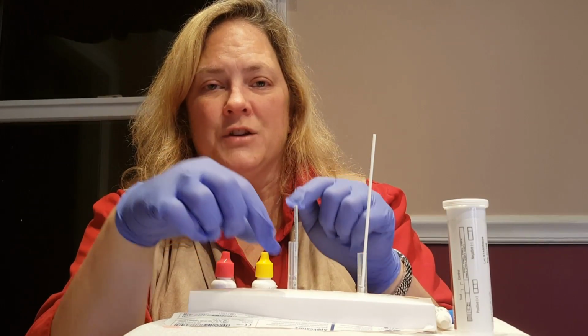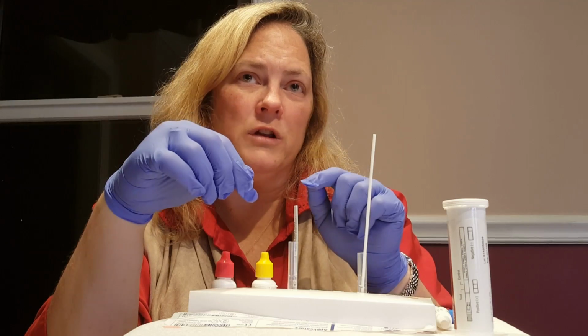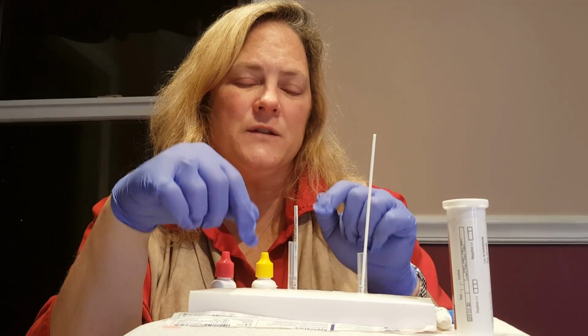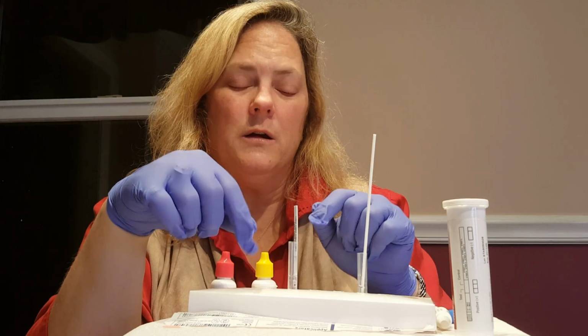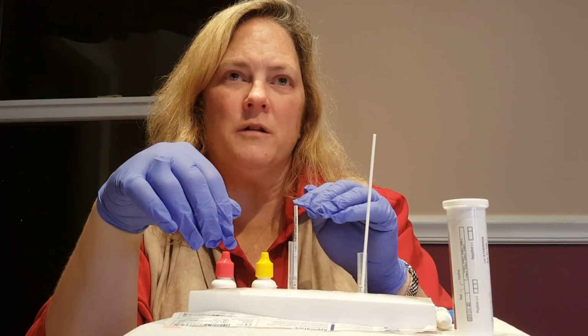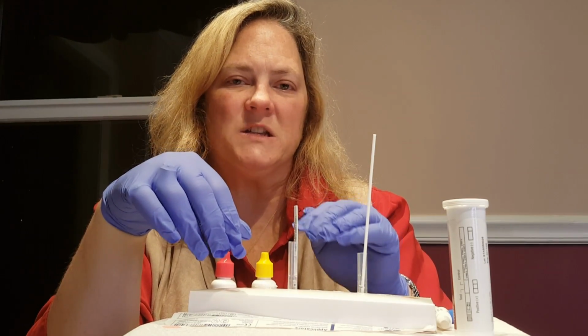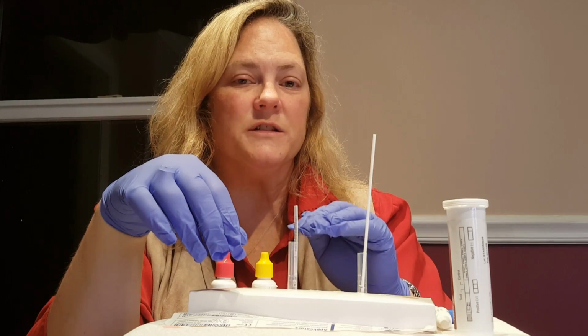If the test does not show a line next to the C or in the control area, the test is not valid, regardless of what the line or the presence of a line may indicate in the test area. So just that clear distinction, there must be a control line in order for the test to be valid, regardless of whether there's a result in the test area.